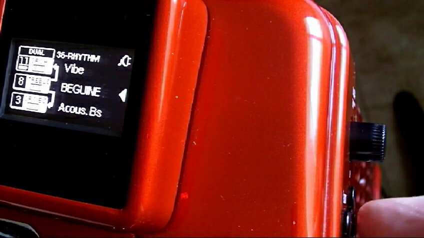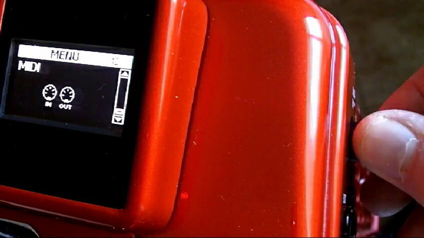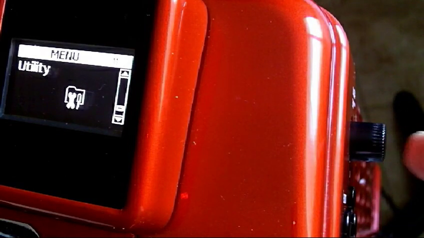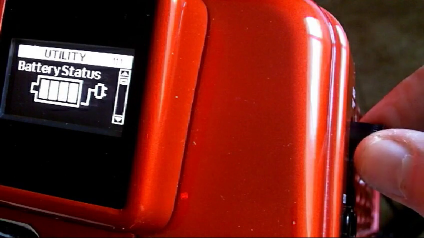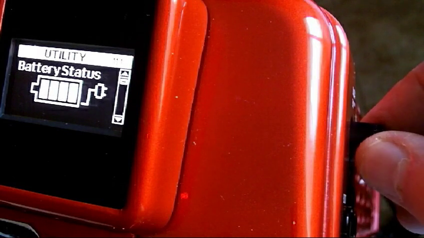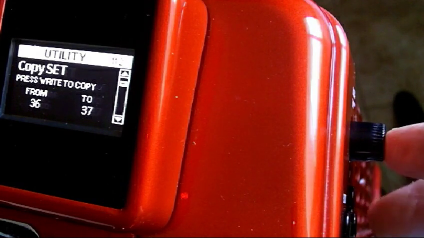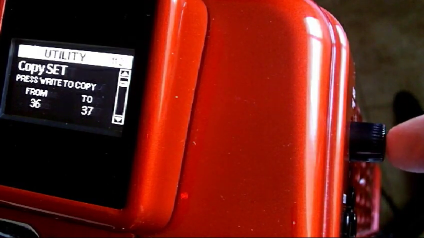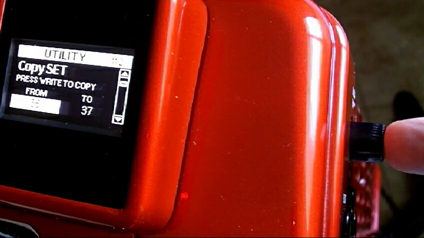Alright, to get into the menu, I simply press the menu item once, and then I will scroll to the utility menu. To go deeper in that menu, I always press the data entry button. First item, battery status, I don't need to consider much unless I'm playing by battery and I think I'm close to running out of juice. But here we are already. To copy set 36, it's already defaulting at the set number I started with, 36. I press the data entry button once to get down to a deeper level in the menu.